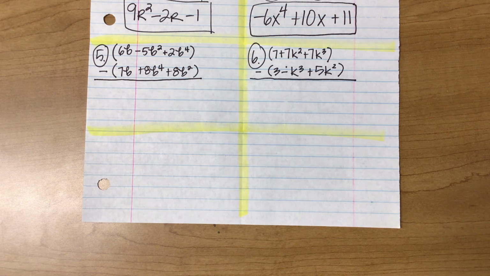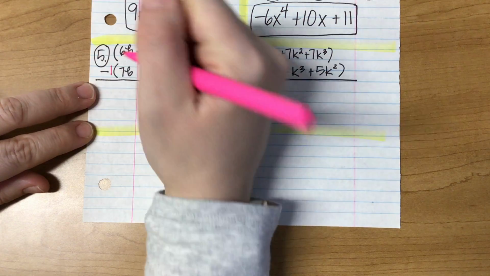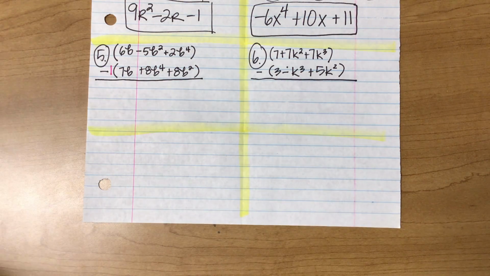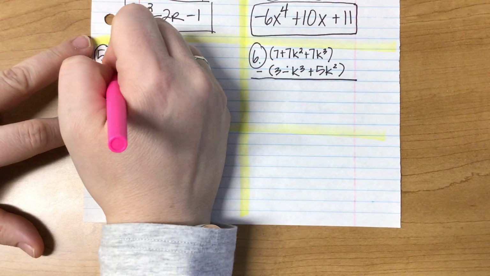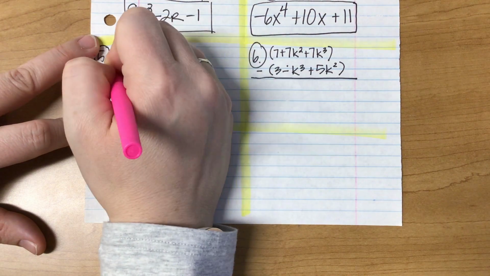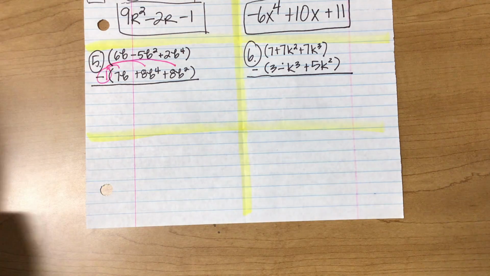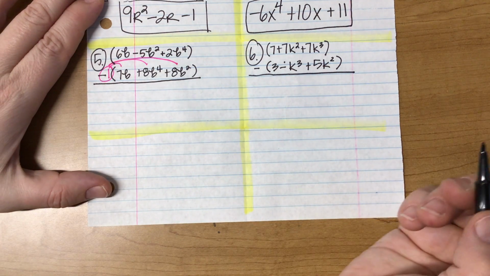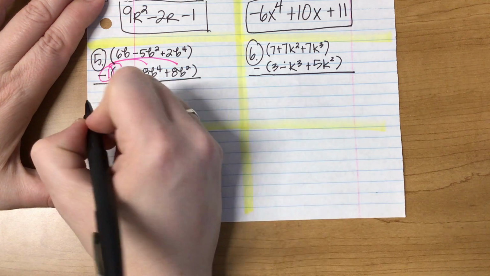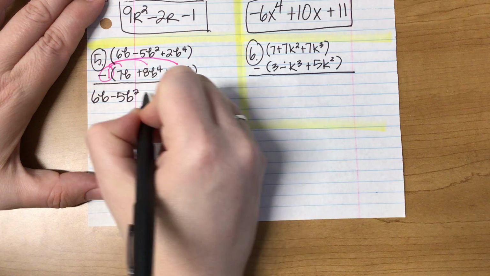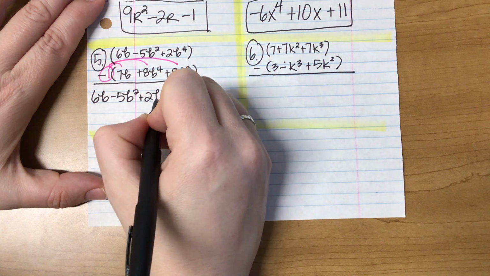All right, anybody out there want to talk me through number 5? Go for it, Aiden. First you have to distribute the -1 to the lower. Fantastic. So take that -1, and you're giving it to all of those terms. Okay, keep going. Then it leaves you with the original one minus 7b minus 8b to the fourth minus 8b to the second.